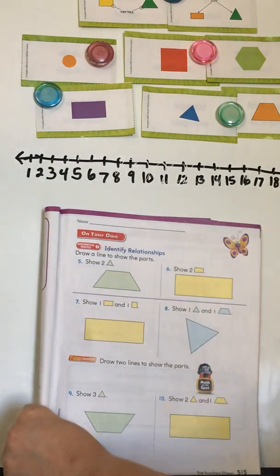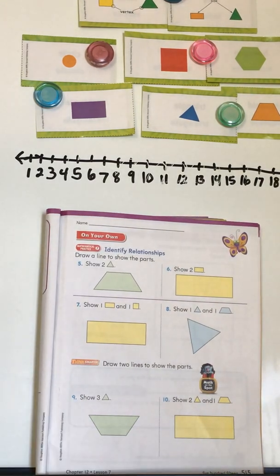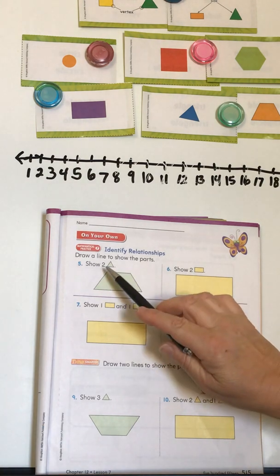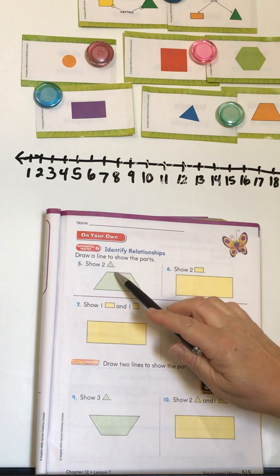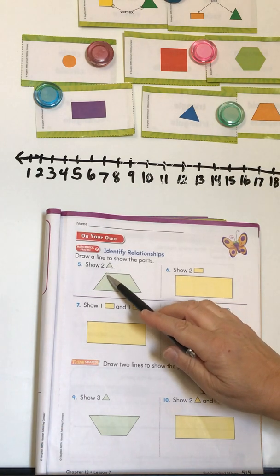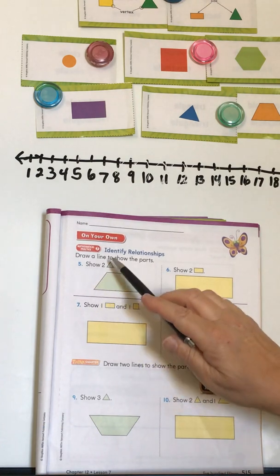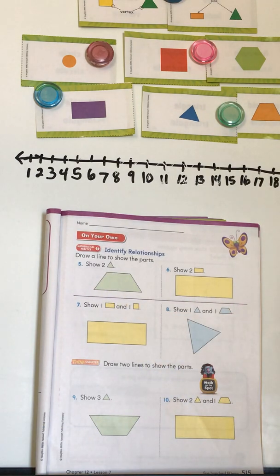Okay, you're going to do these on your own. I'm going to help you with the first one because I think it might be a little tricky. So this is a trapezoid and we need to show two triangles. Now I know how I could show three triangles. I could go here and here, but that would be 1, 2, 3. And it says only show two triangles.